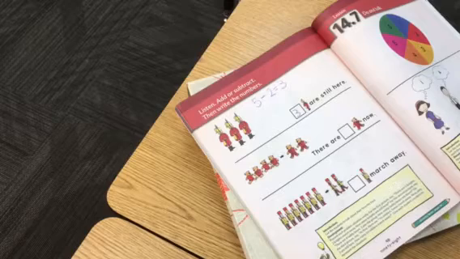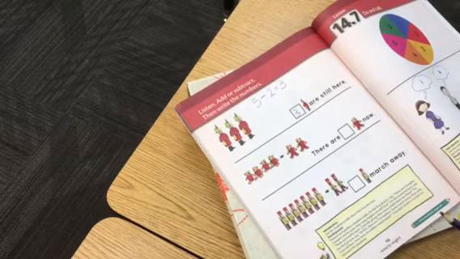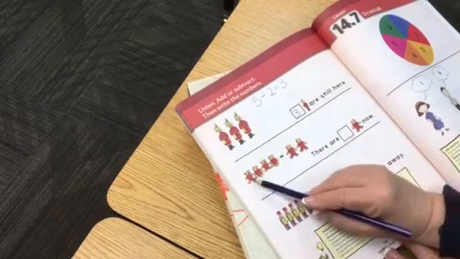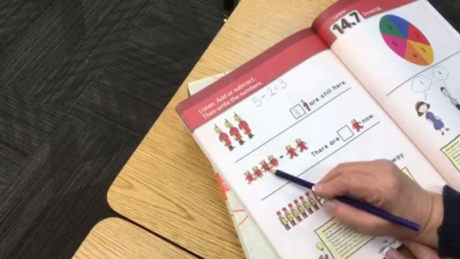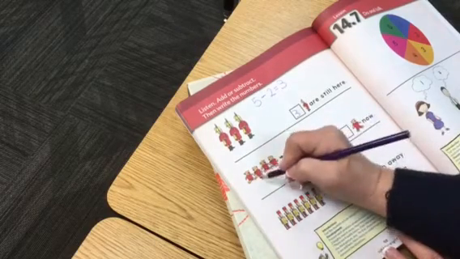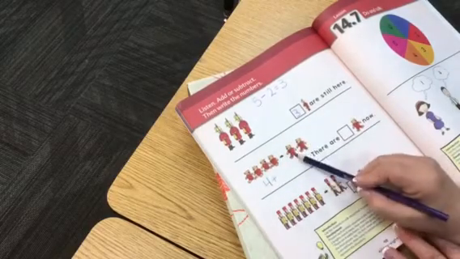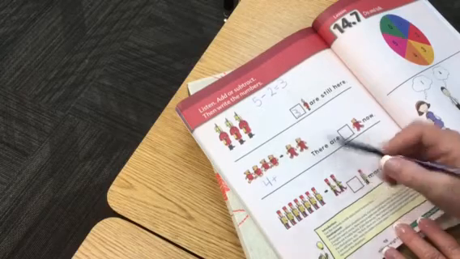What do I need to do to find out how many there are altogether? That's right, I need to add them. So I started out with Red, Fred, Ned, and Ted, 4 bears. Adding on Chow and Bow. How many bears are there? 2. Okay.